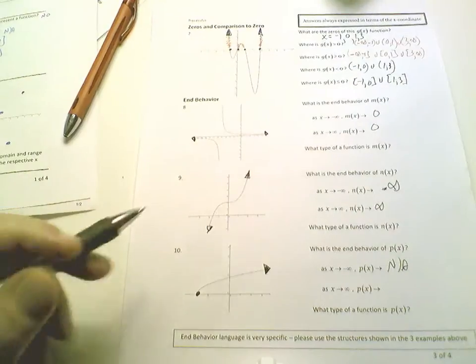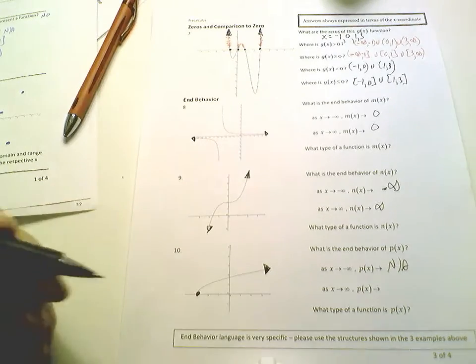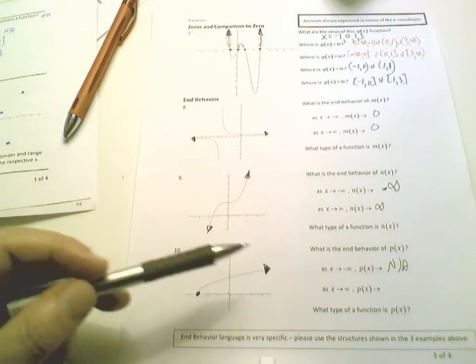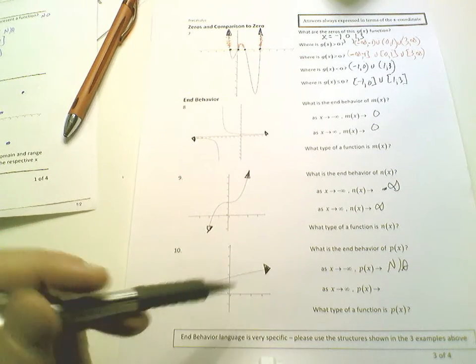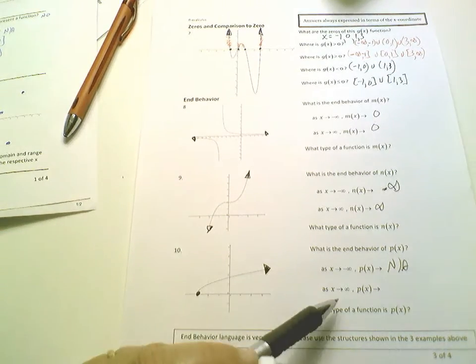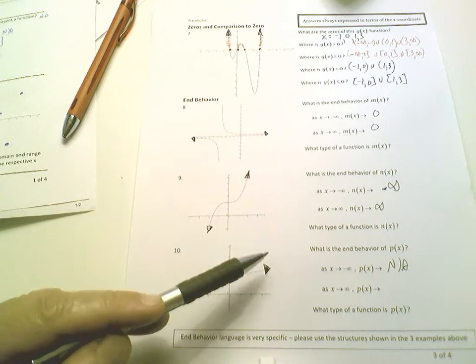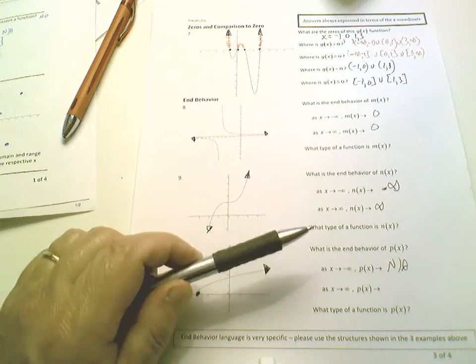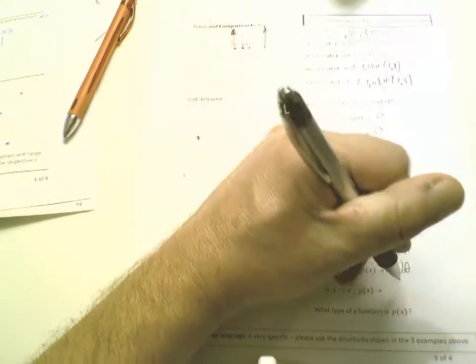There is no end behavior because I never approach. My x-coordinate's never going to approach negative infinity. There is rightward end behavior, however, because of the arrow that you see here. And as x approaches infinity, p of x, this function, it's getting bigger and bigger. What's that tell us? P of x approaches infinity.